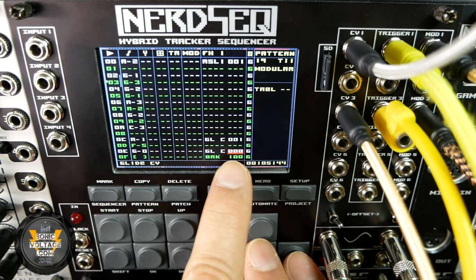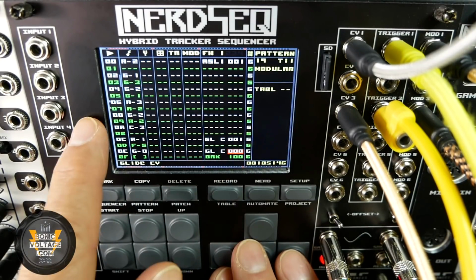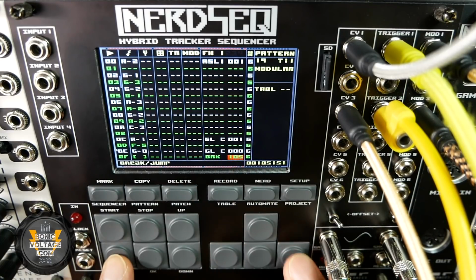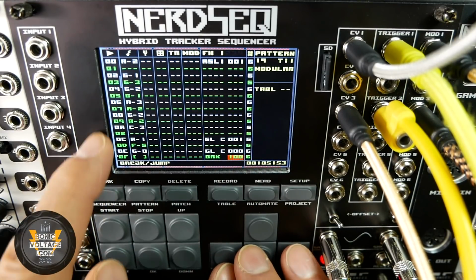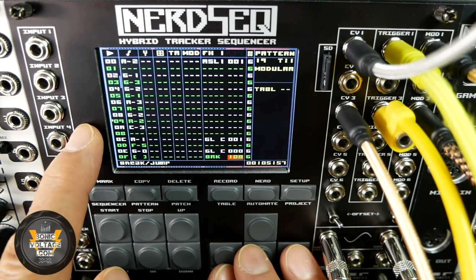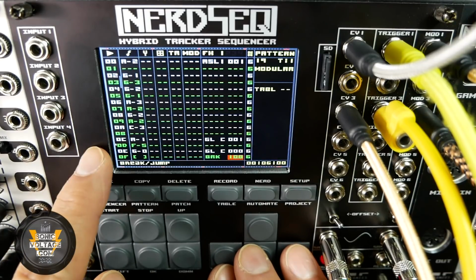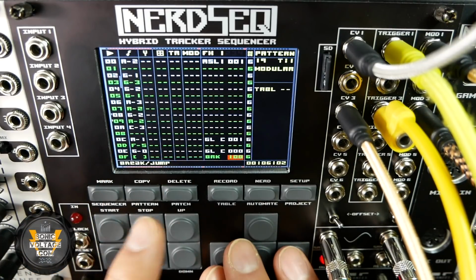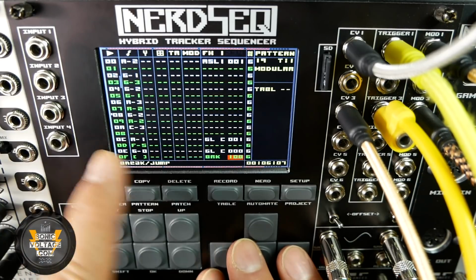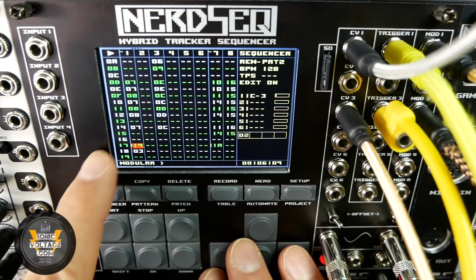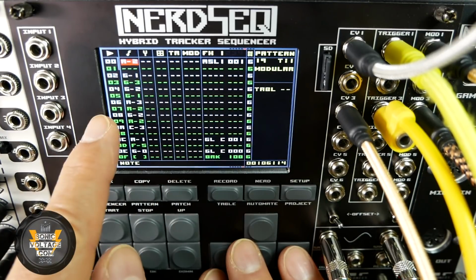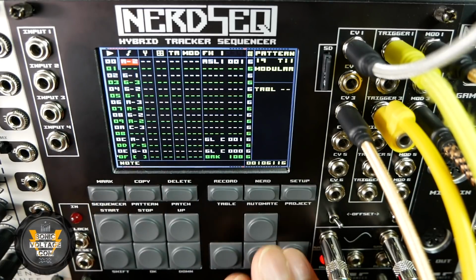I can change now. So I'm going to change this, for example, to, well, let's say step 08. So 1 for the jump, and then I go to 8. You see? Of course, because this is a jump, this pattern is never ending. It's stuck in its own loop. It never reaches the end of the pattern because we're telling it to jump back and then it goes here and then it jumps back.